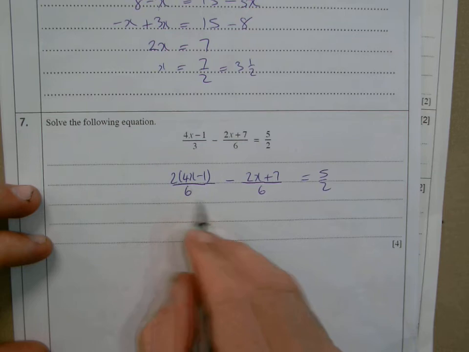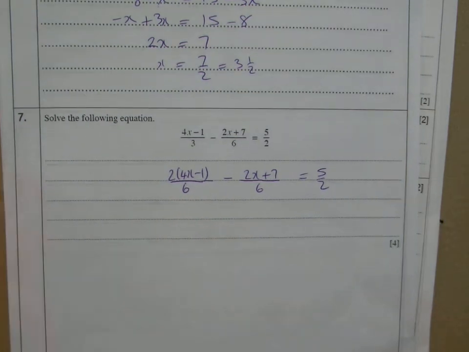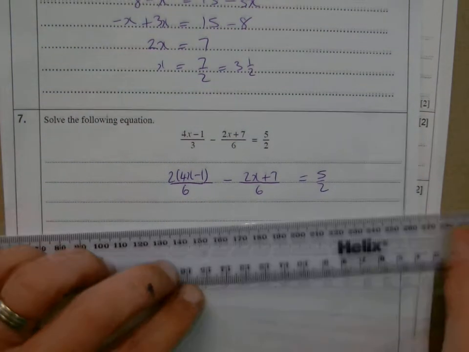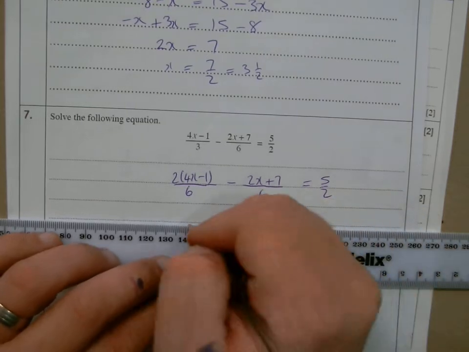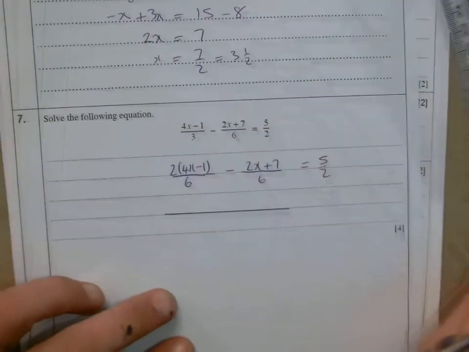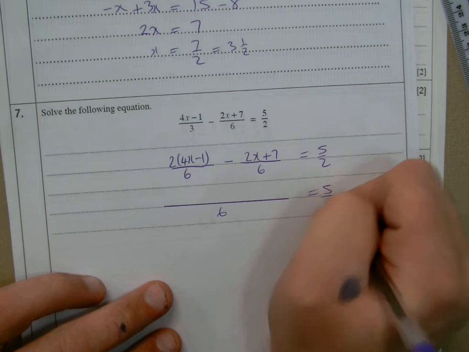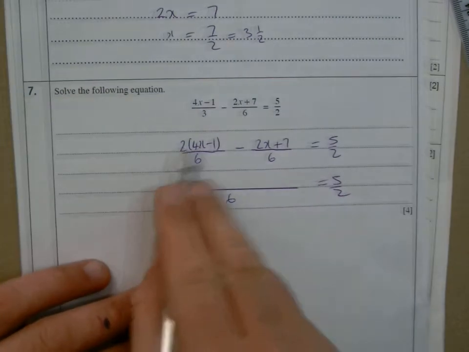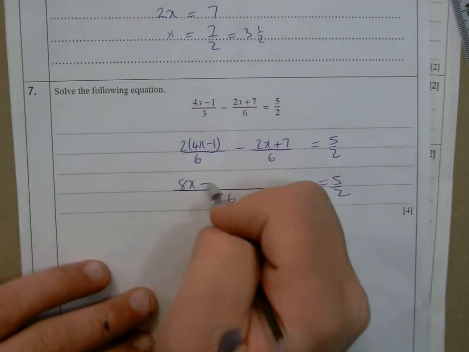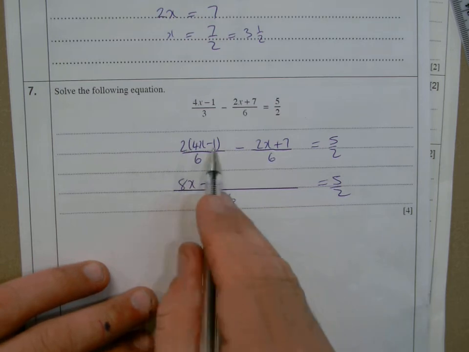Okay, now we rewrite this as one big fraction. But you have to be really careful here. I'm going to highlight where you need to be careful. So it's all out of 6. Okay, now you might think about multiplying that bracket out, so you get 8x minus 2, which is right when you times by 2.